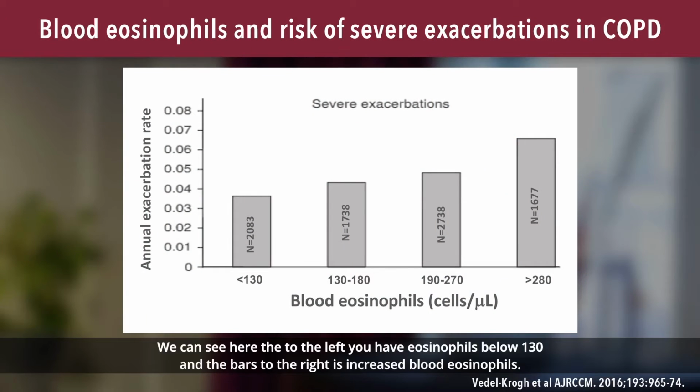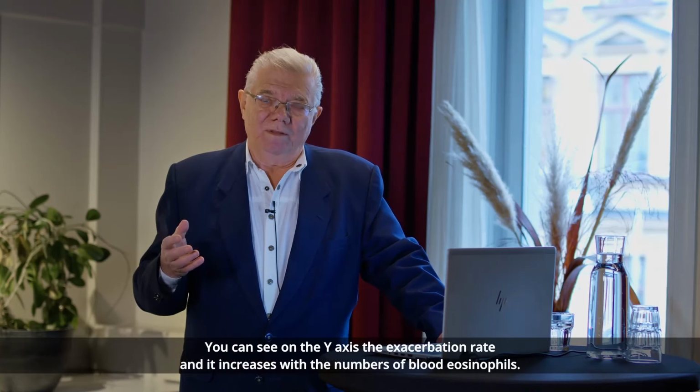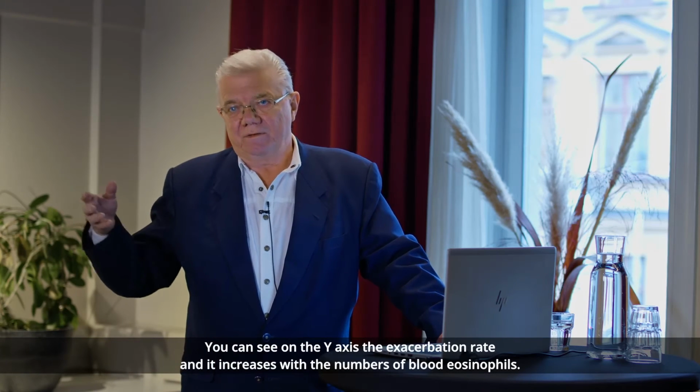We can see here, to the left, eosinophils below 130, and the bars to the right show increased blood eosinophils. You can see on the y-axis the exacerbation rate. And the exacerbation rate increases with the number of blood eosinophils.